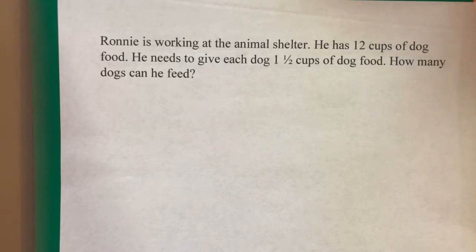Let's do one more word problem. Ronnie is working at the animal shelter. He has 12 cups of dog food. He needs to give each dog 1.5 cups of dog food. How many dogs can he feed?